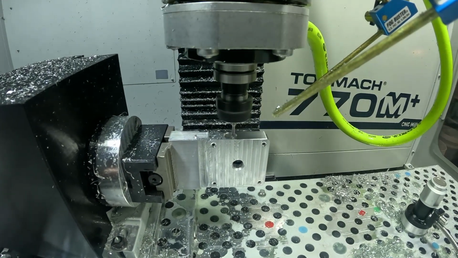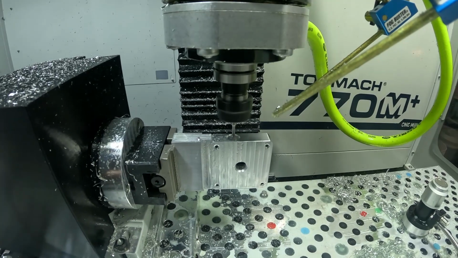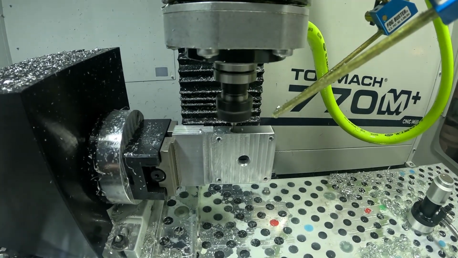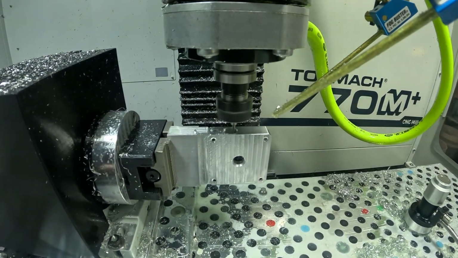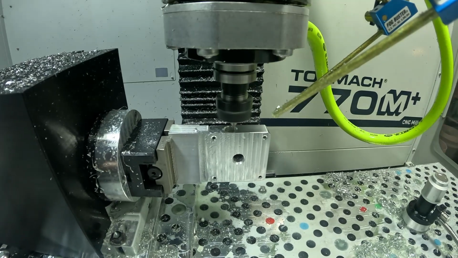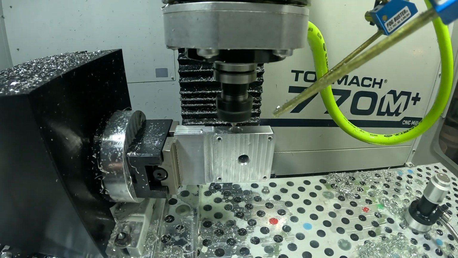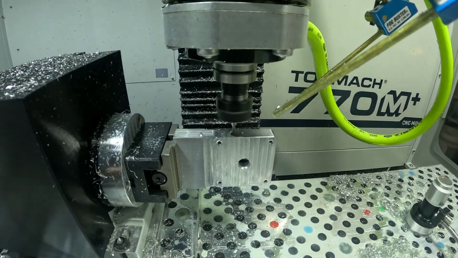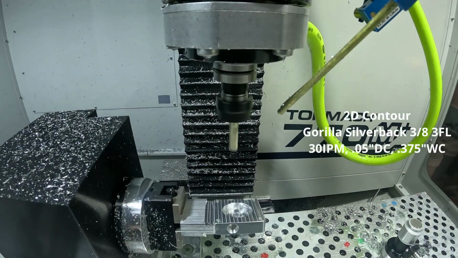Now here in a few minutes, again, bear with me as we sort of watch the machining play out. Our final tool path will be a 2D contour where we leave tabs such that we can break our part off. Alright guys, this is the final tool path.